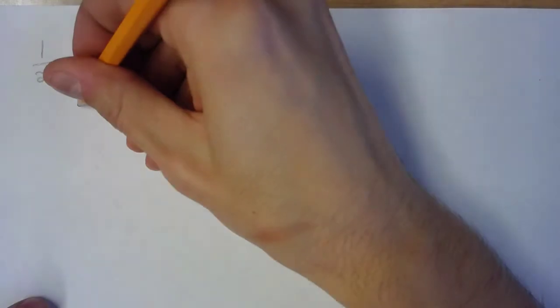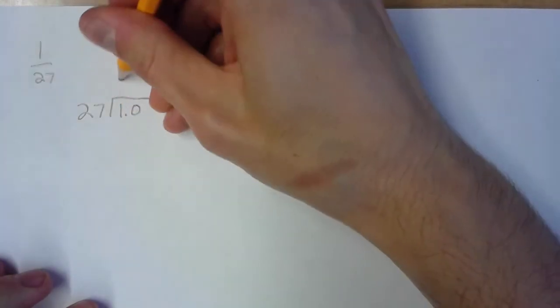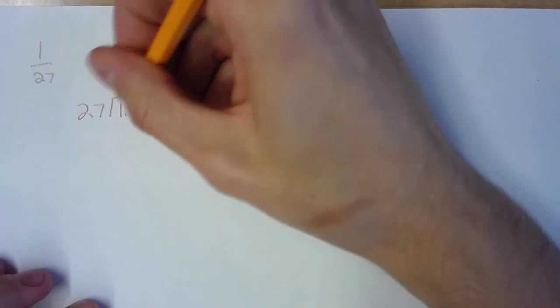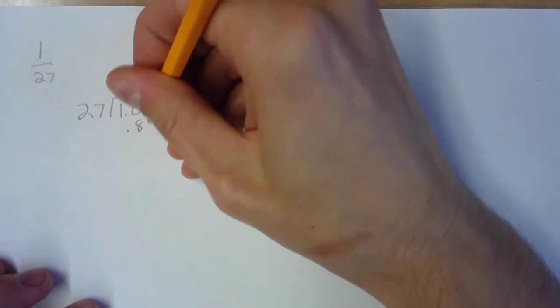So how is this going to look? We have 27 on the outside and then 1 on the inside. Great. So we should immediately recognize that 27 does not go into 1, and 27 also does not go into 10. So we have to add another 0 here, and we have to add another imaginary 0 here. So how many times does 27 go into 100? It goes in 3 times. So 3 times 27 is going to be 81.